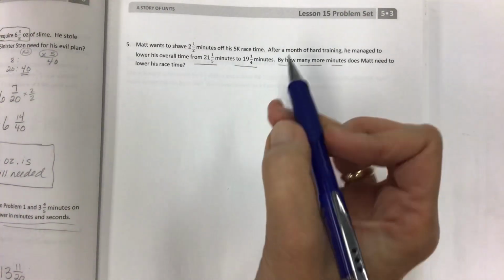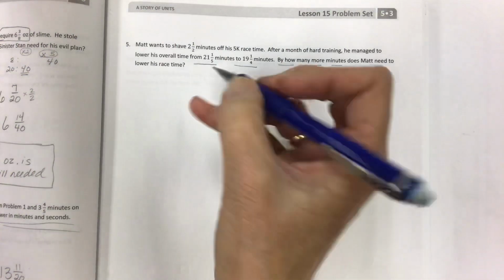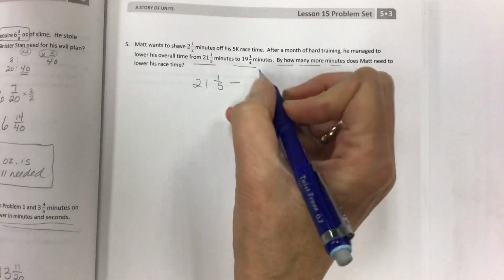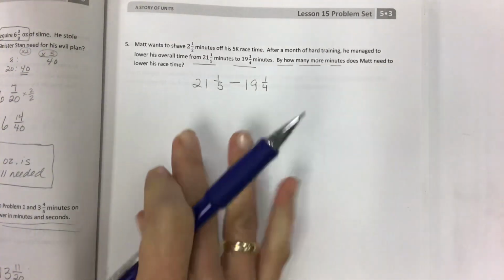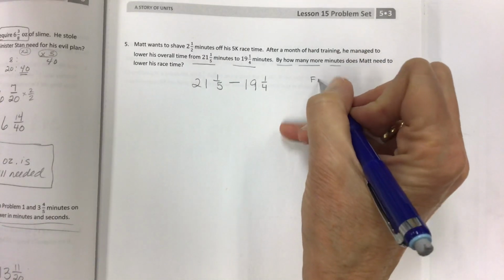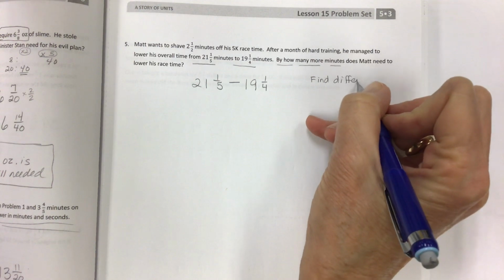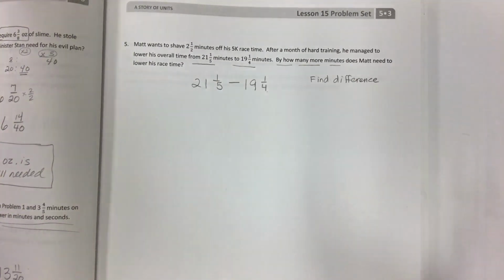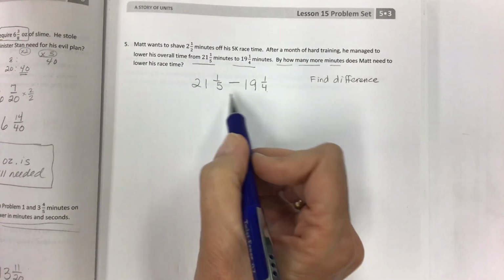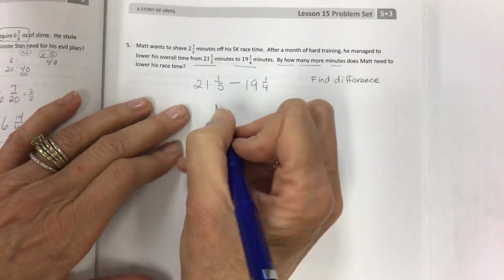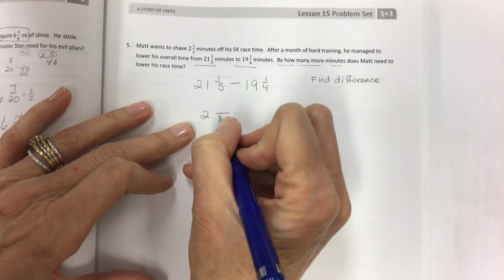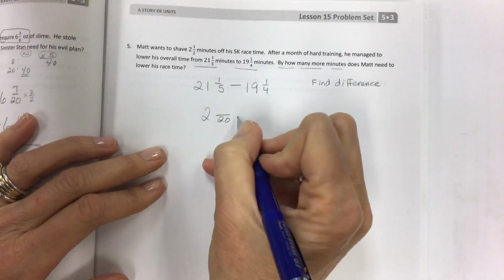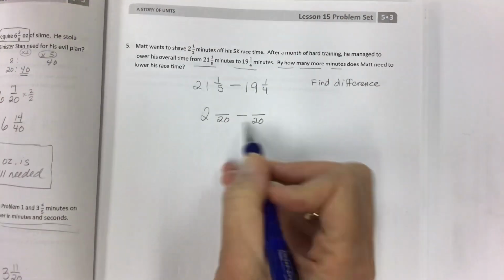So let's find out what he has already taken off. Let's start with our 21 1/5 and find the difference between 21 1/5 and 19 1/4. And how many times are they going to give us 5 and 4 as denominators? Like, this is not even exciting anymore. So we've got to have 20ths. Notice I'm going to make this a little bit bigger. 2 and 20ths minus the other 20ths.